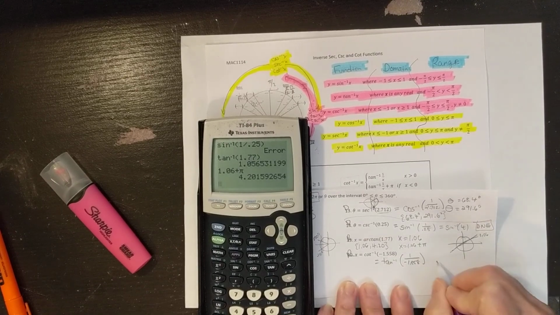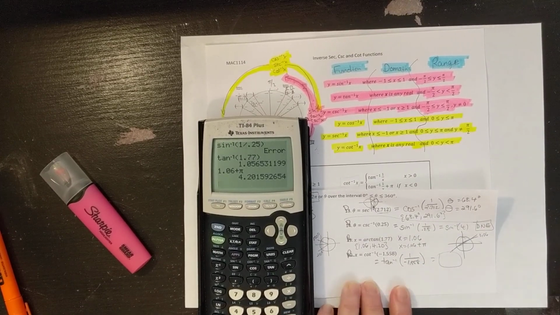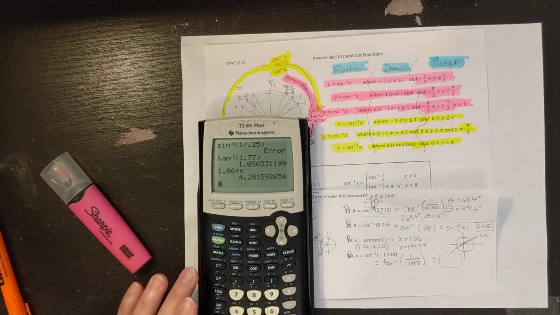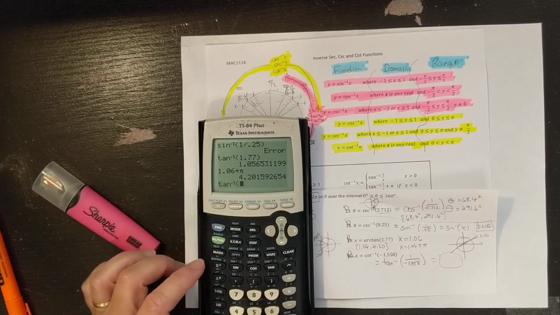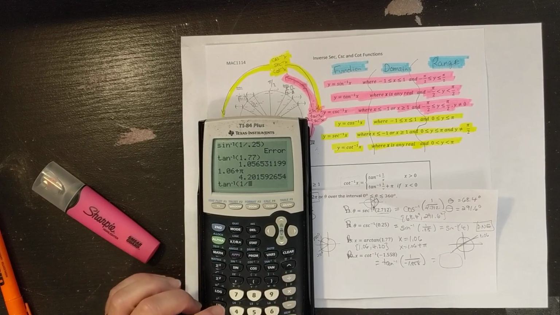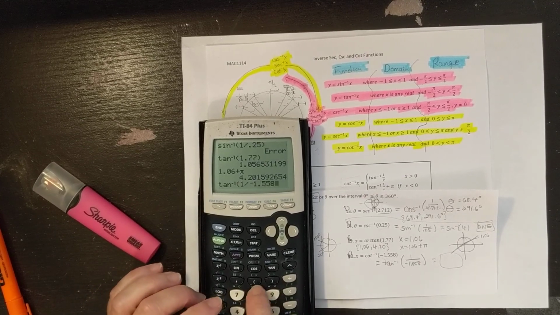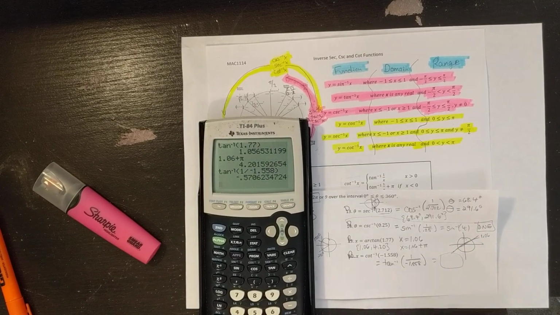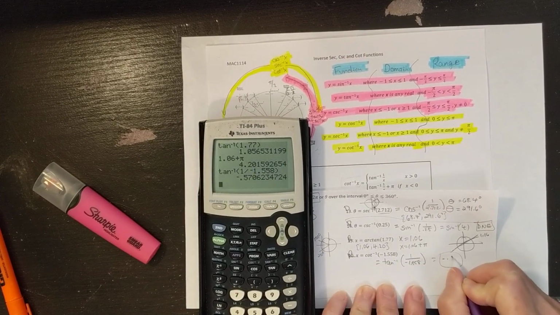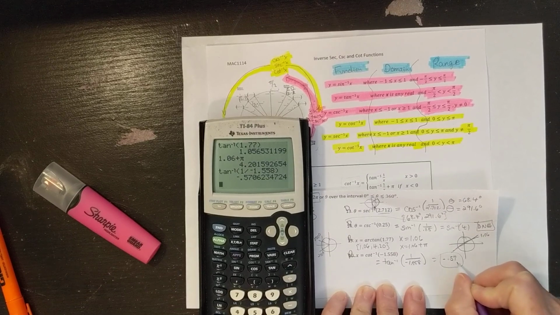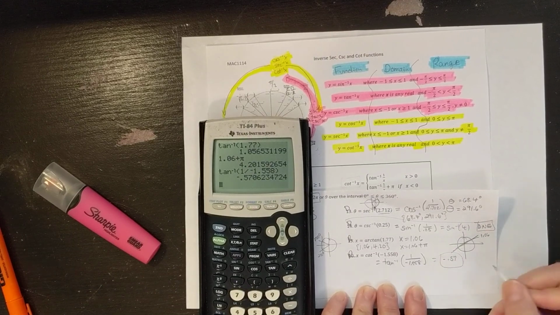I'm going to start with that. It's going to spit out a radian answer. So let's do that. All right, so inverse tangent of 1 divided by negative 1.558 gives me this. All right, negative 0.571, or I'll just say 0.57.